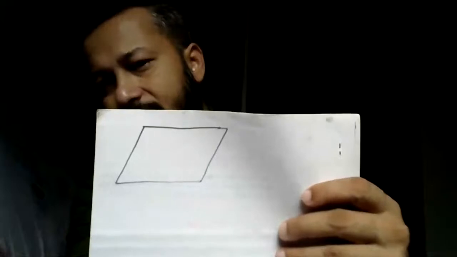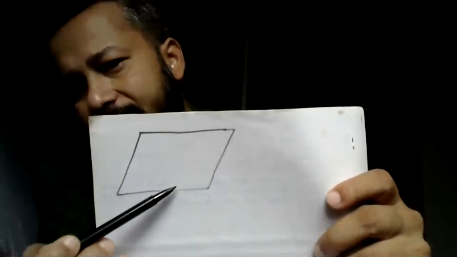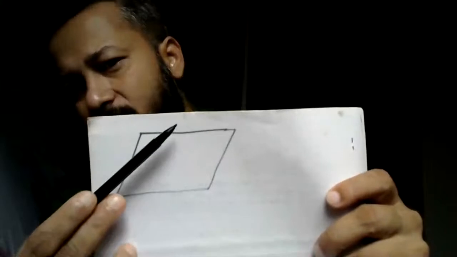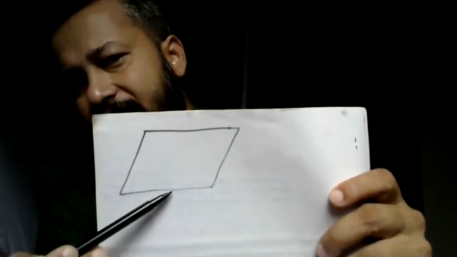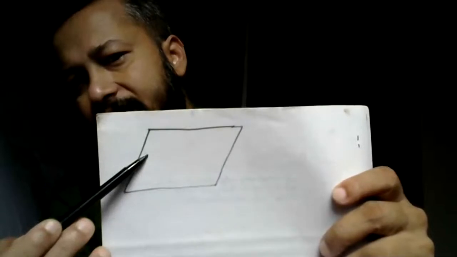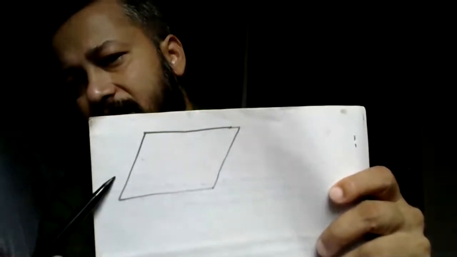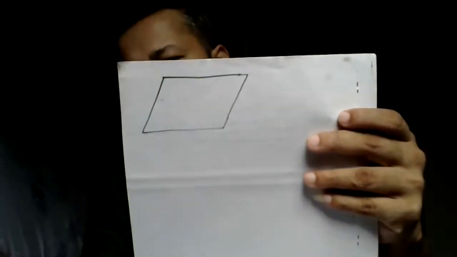Why is this known as a parallelogram? Because this side and this side are parallel, and this side and this side are parallel. Left side, right side are parallel. Top, bottom, they both are parallel. So when opposite sides are parallel, then we call it a parallelogram.